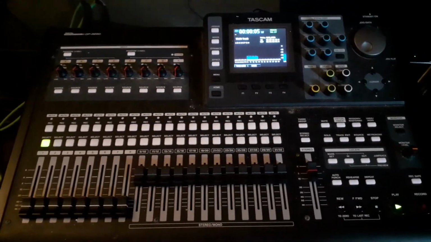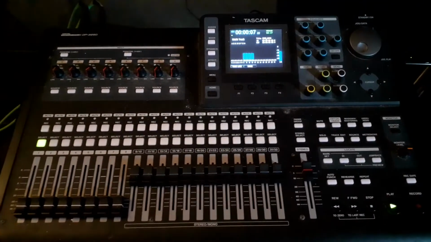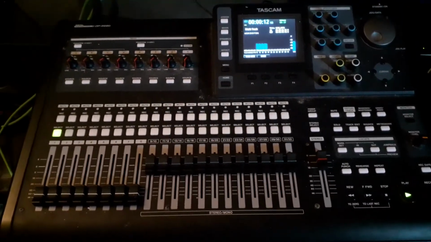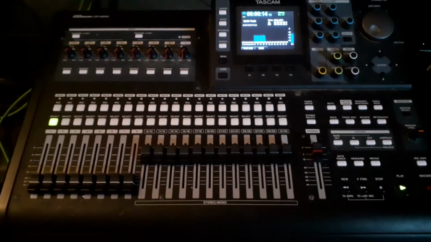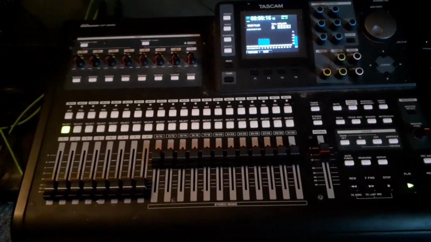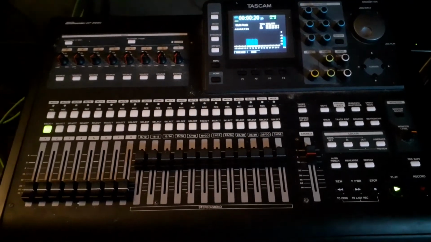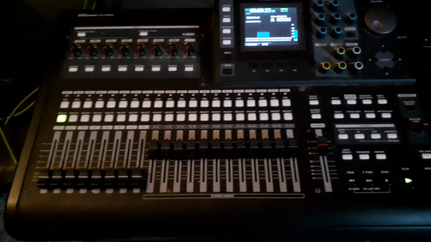So now you can see it's playing. So this is the first part of the song, or number 6 if you like. But in a second it will change.